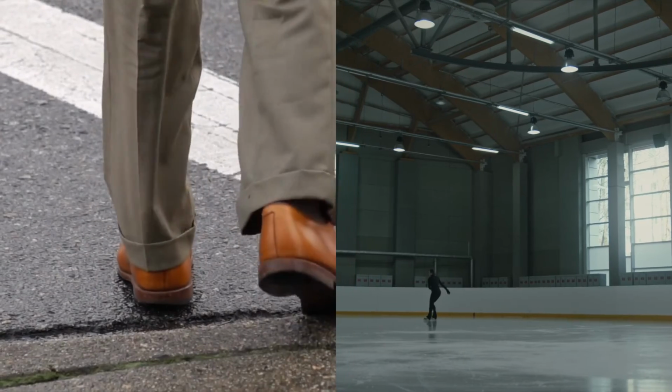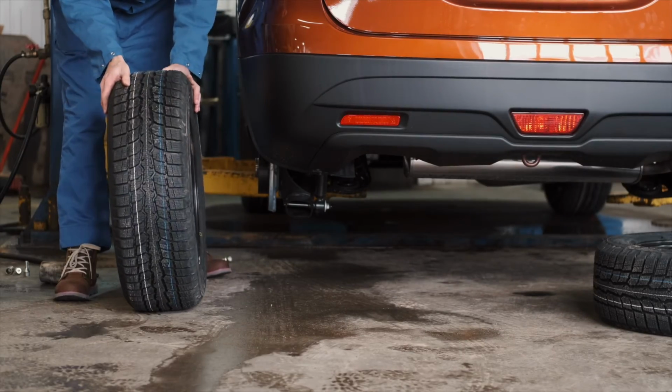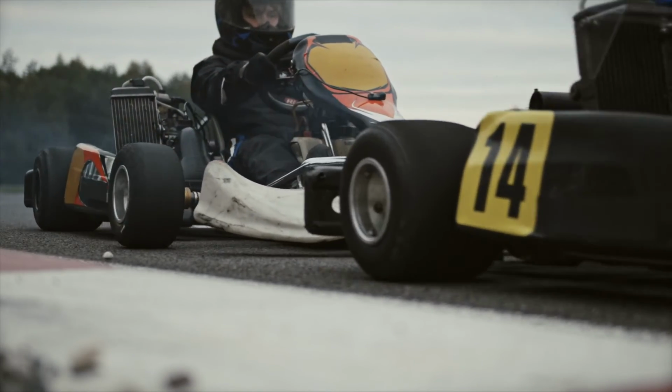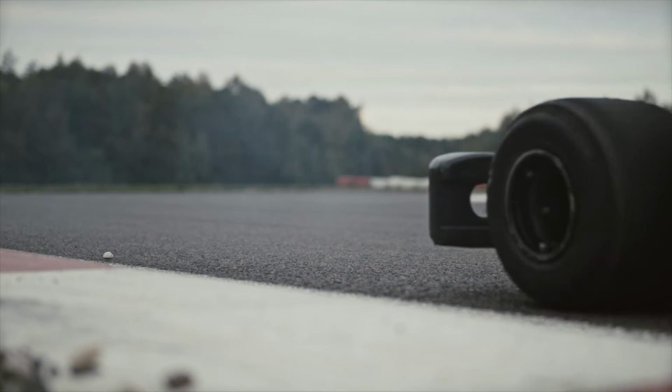Other than for walking and skating, friction is an important consideration when we think about the design of car tires. With dry road conditions, a smooth tire is actually best because it provides the most surface area to grip the road and provide more friction. This is why you may see smooth tires on race cars.